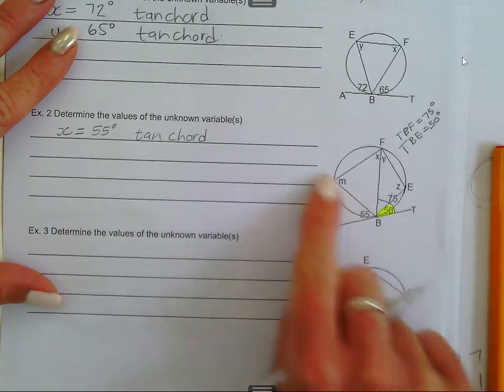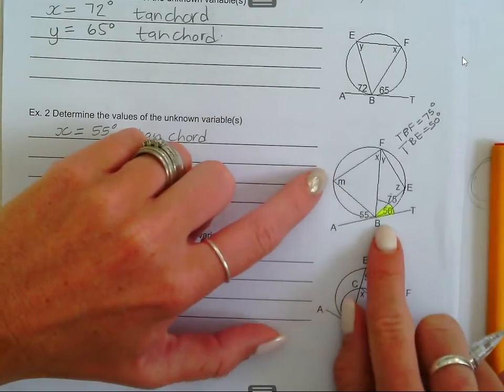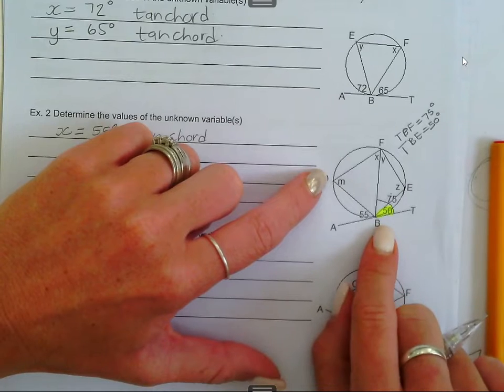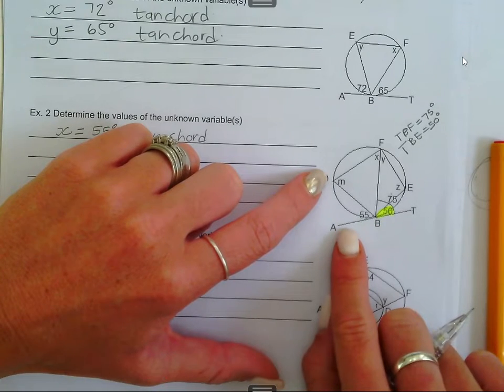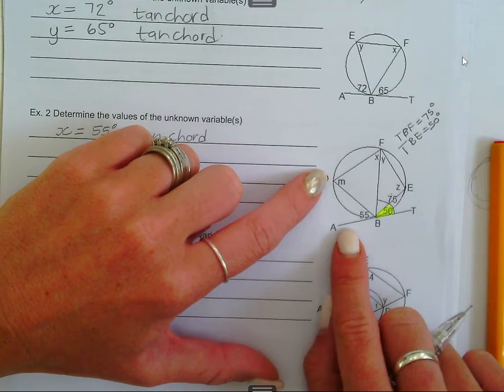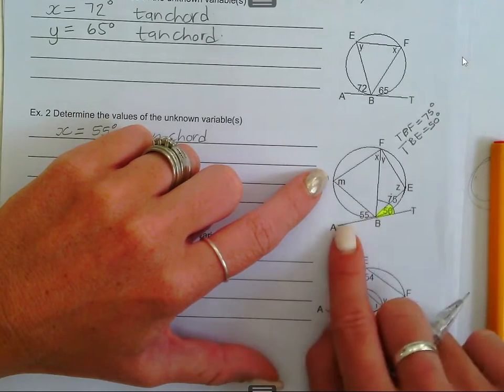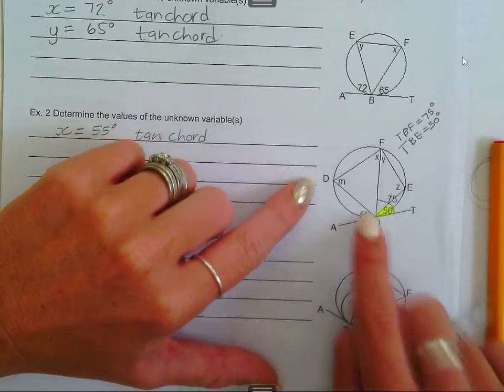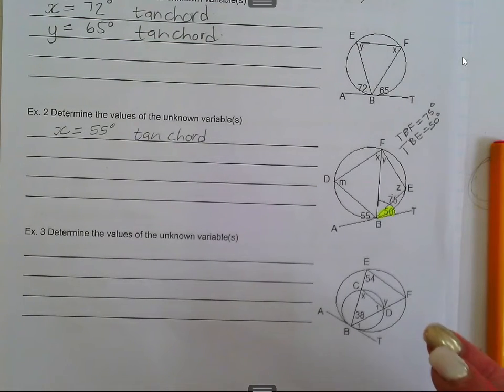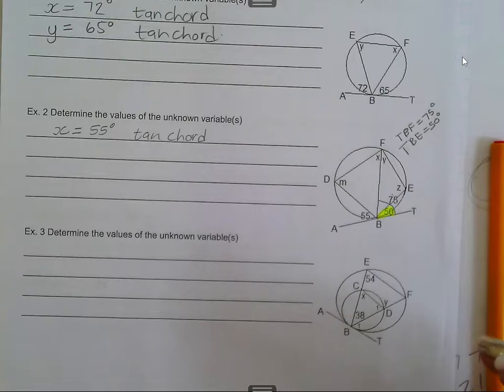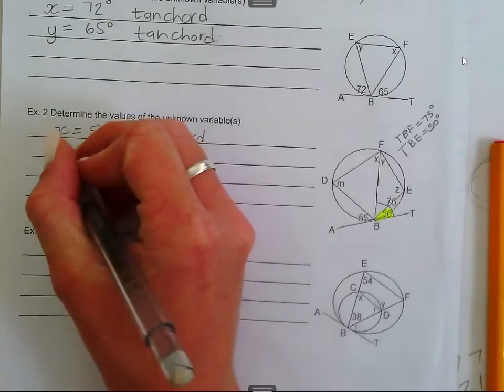Well done. So the chord subtending X is BD, and the angle it makes with the tangent. The tangent there is making an angle with that chord, and that's 55. So you all see it. You're not struggling to see the tan chord. Good, good.